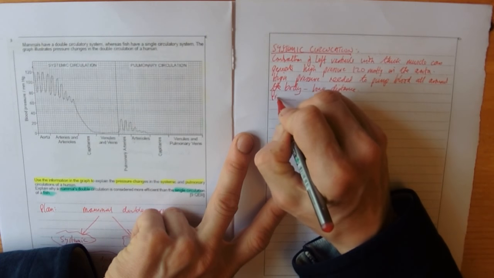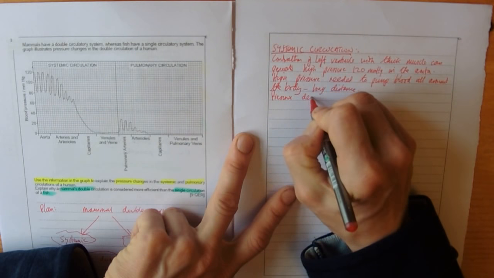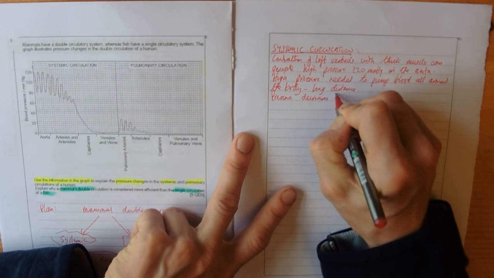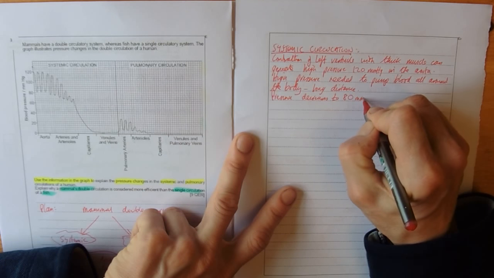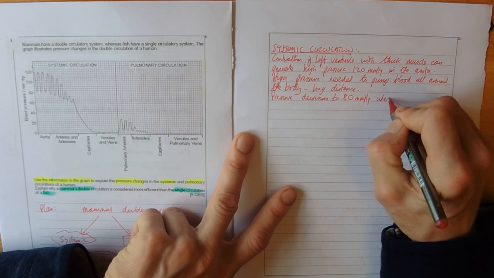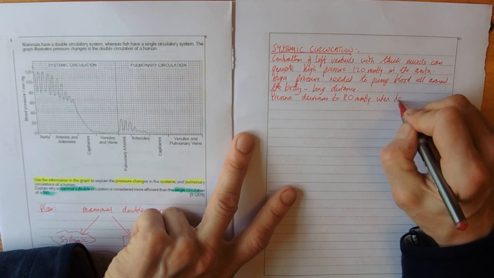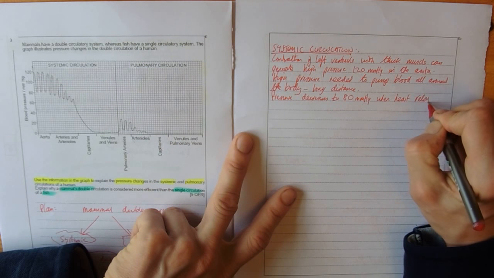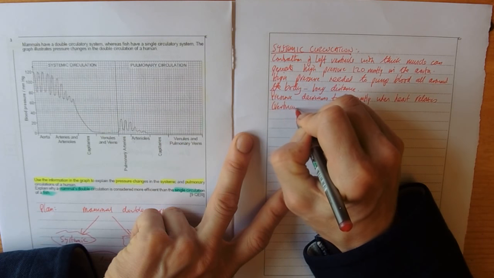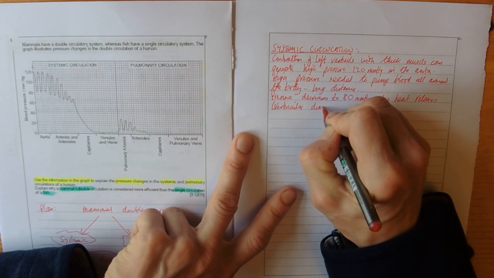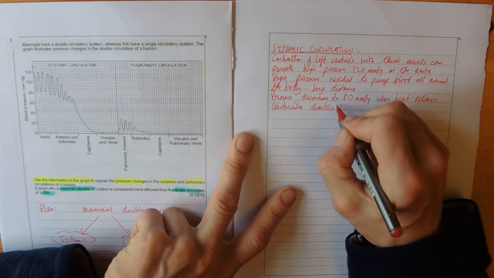So pressure decreases to 80 when heart relaxes. So that is ventricular diastole or diastole.